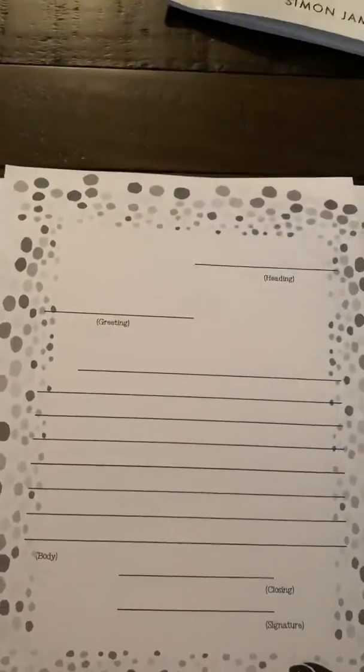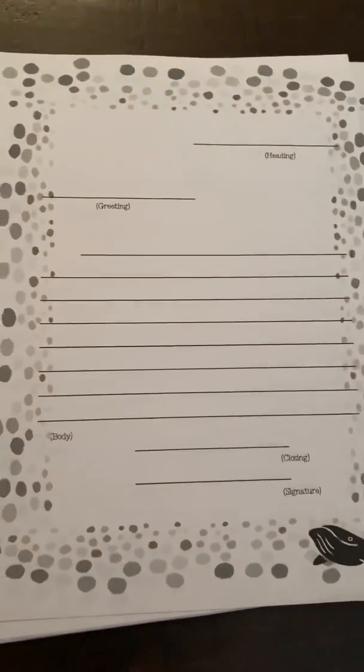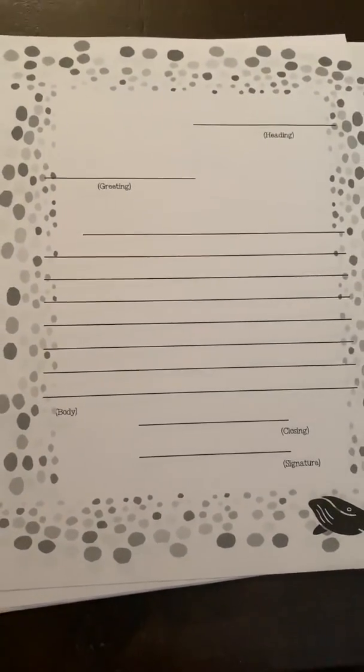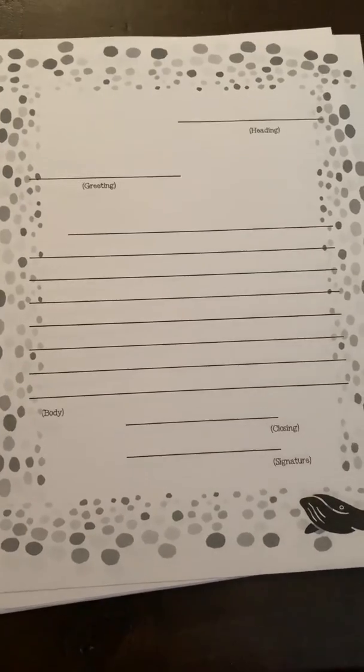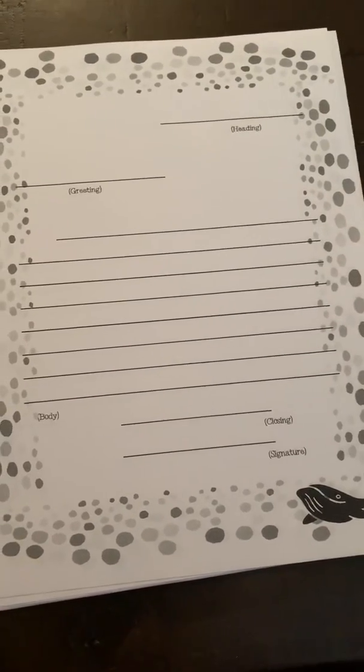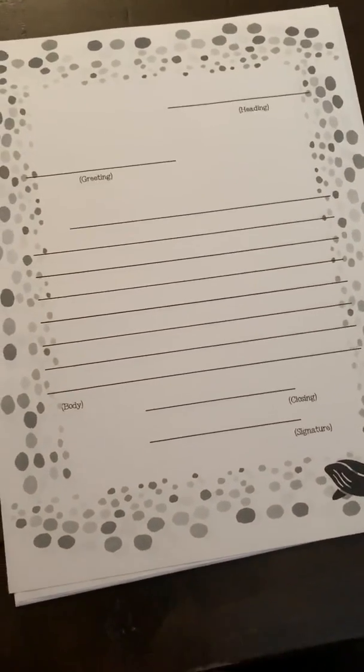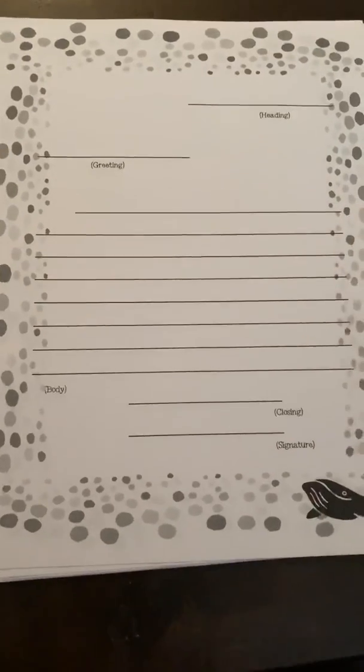So today we're going to practice how to write a friendly letter. A friendly letter is one that you would just write to one of your friends or your parents or your sisters or brothers, or if you wanted to send a letter to your grandma. You could use this format to write a friendly letter.